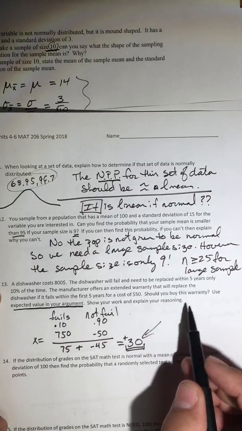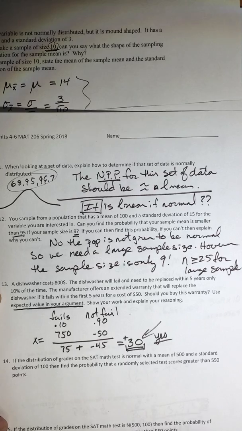Therefore, should you buy the warranty? Yes. The expected value for you is positive.